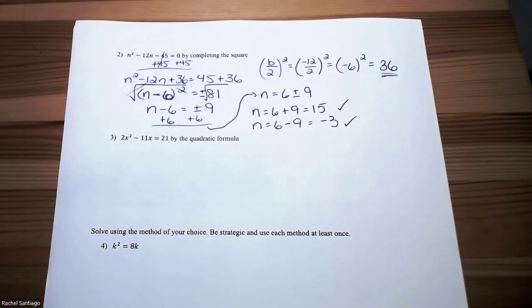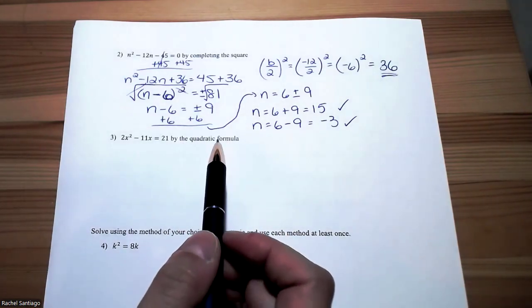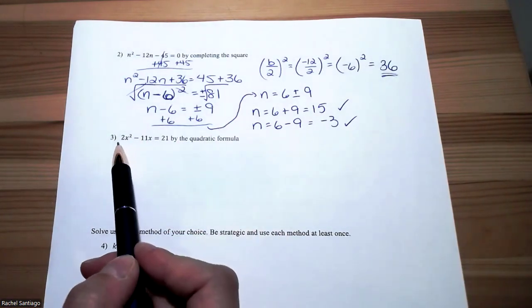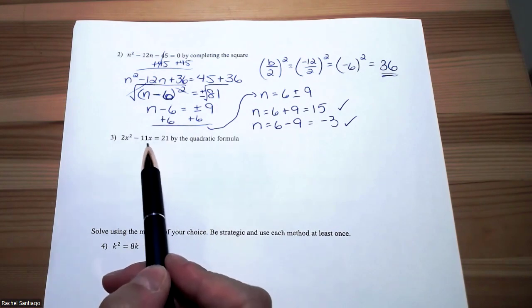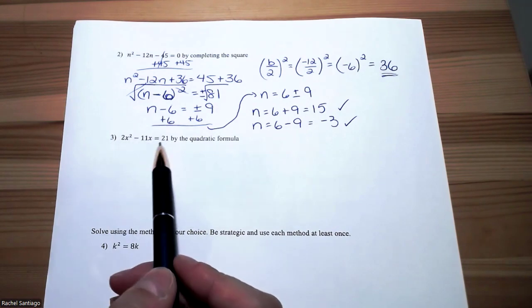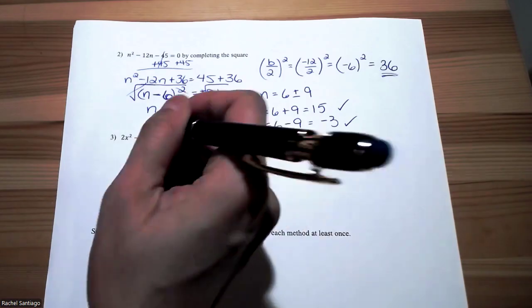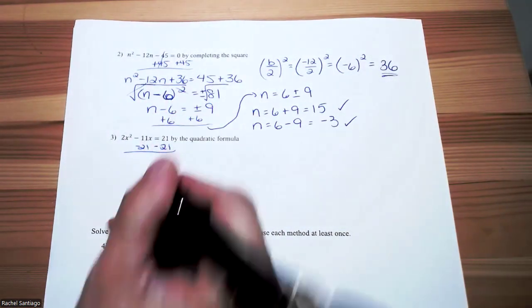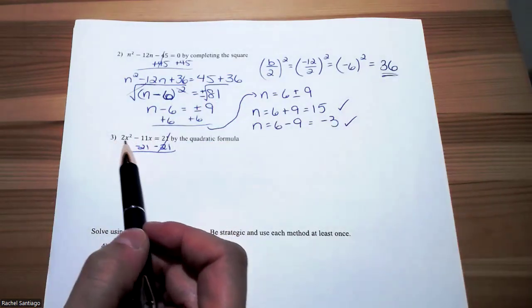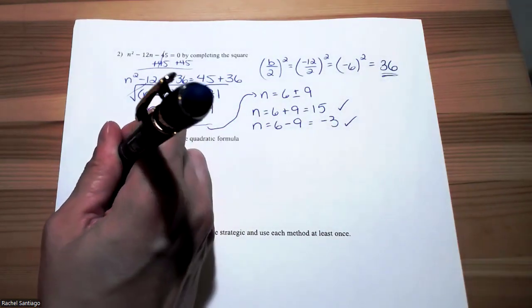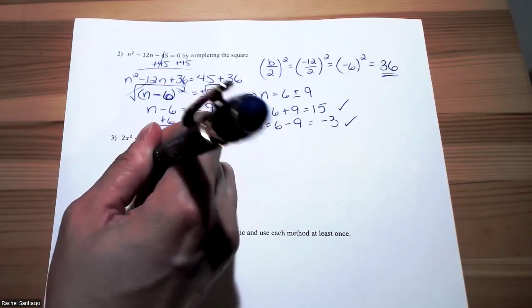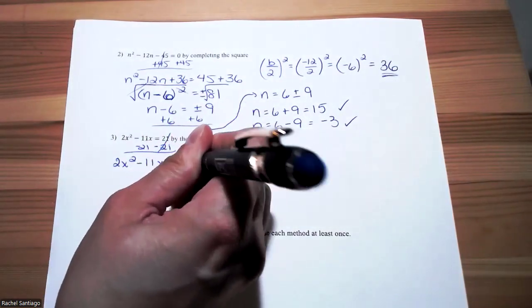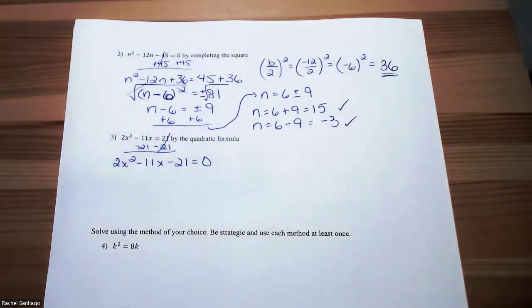For number 3, we're going to go ahead and use the quadratic formula. Now, I want you to take a look at this expression. It is not in standard form. So I'm going to begin by bringing the 21 to the left-hand side of the equals, over towards your other terms. Now we have 2x squared minus 11x minus 21 is equal to 0.